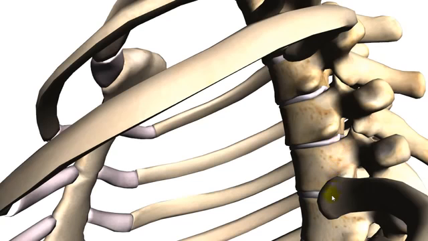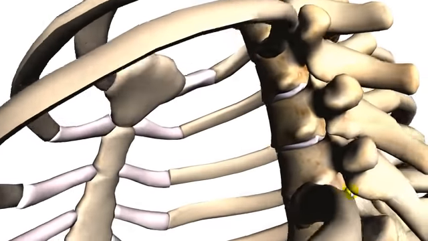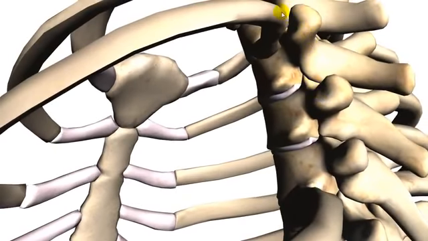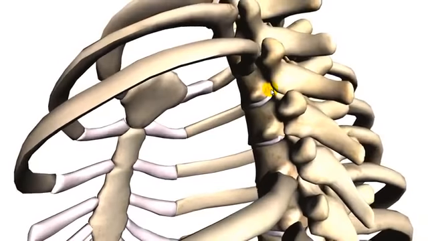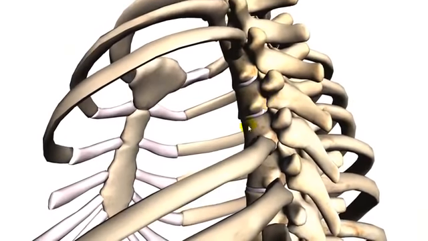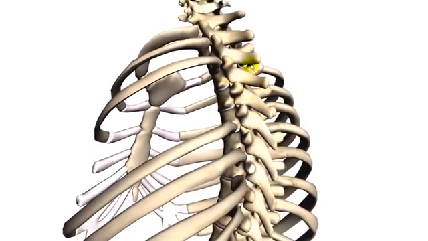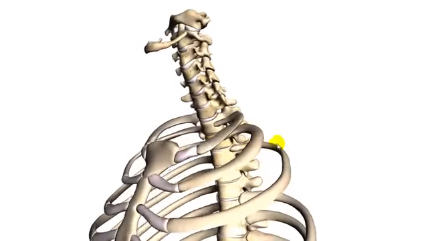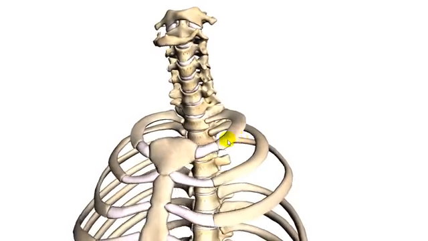So the head of the rib articulates with the superior and inferior demifacets, and there's a facet on the transverse process which articulates with the tubercle of the rib. So that's how all that works. So it's quite simple really.